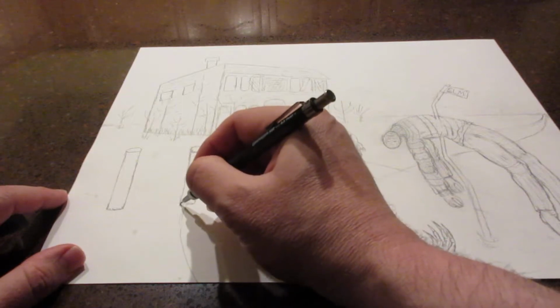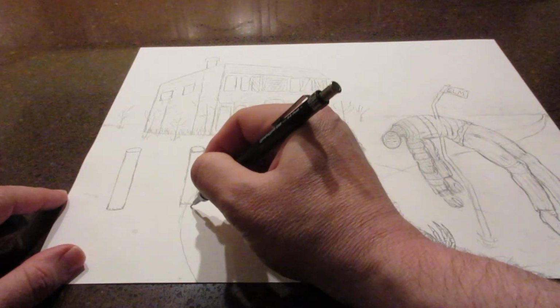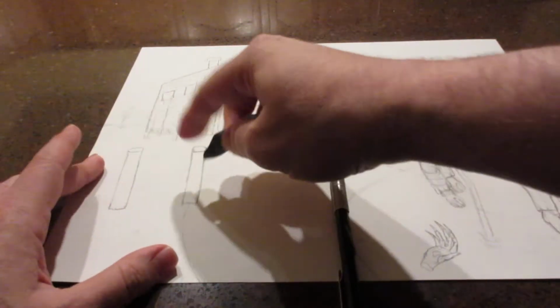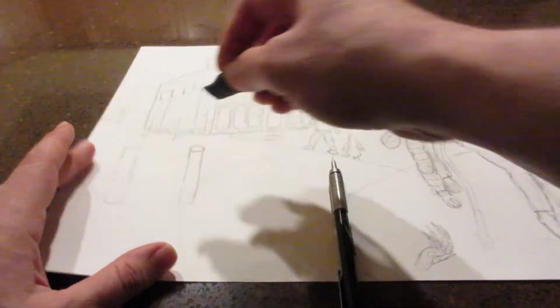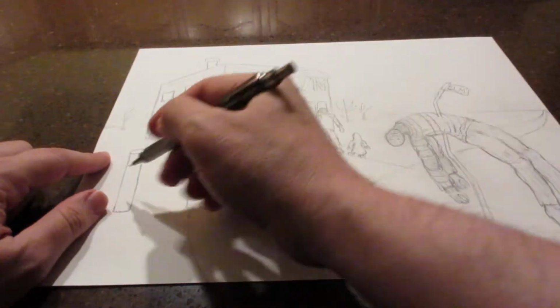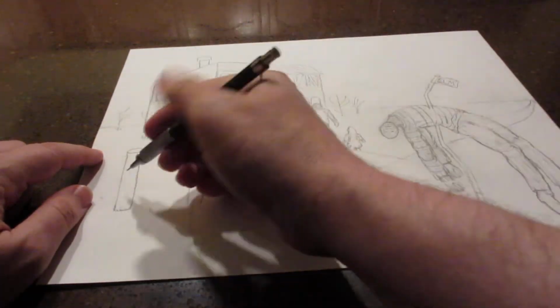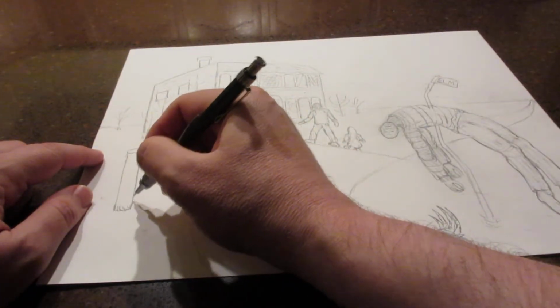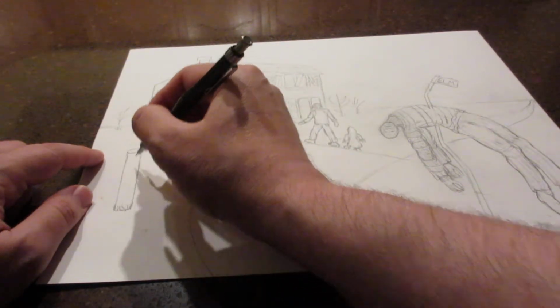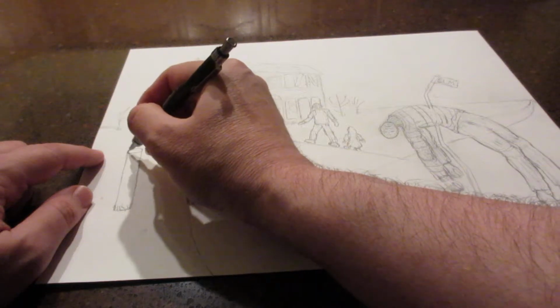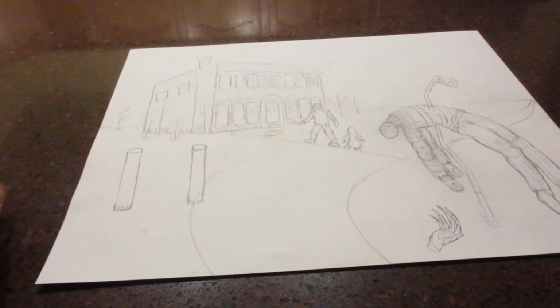What we're going to do is go ahead and make this a little lower. We're making alterations, changes along the way. And at the bottom here, we'll draw some weeds growing up along each post or pole. There we go. All right, so I have in mind to draw in really quickly Freddy's famous brown fedora.